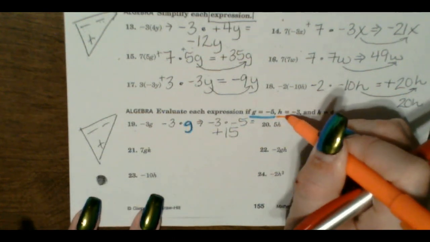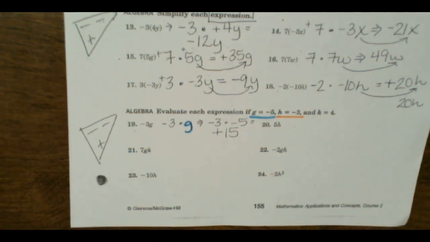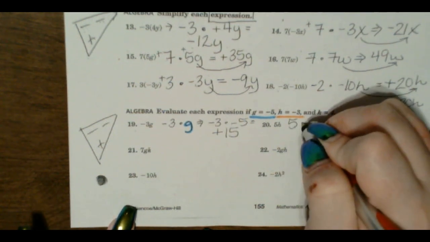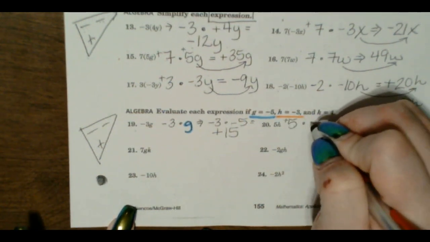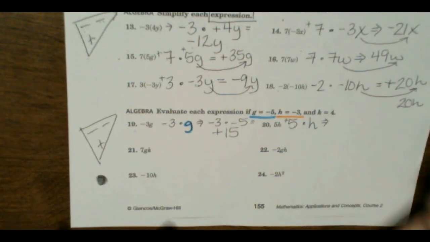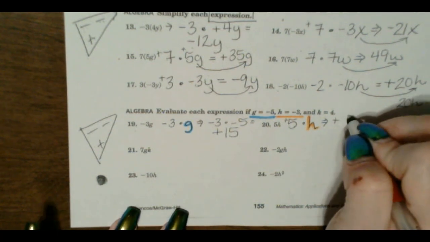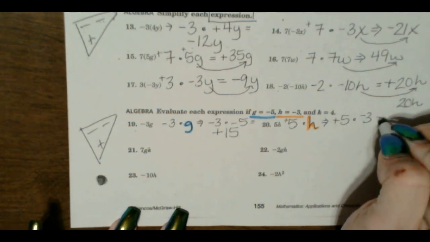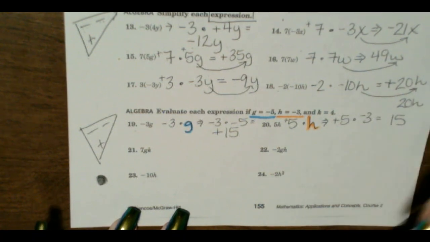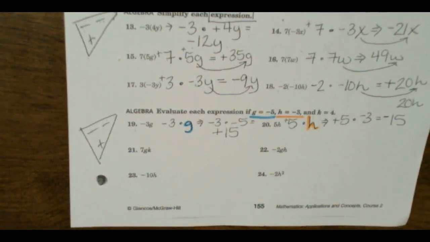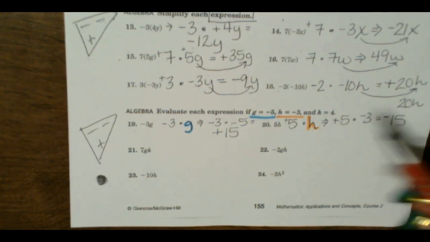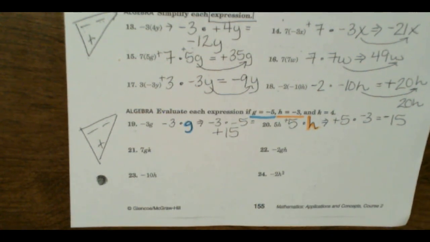H for number 20 is representing -3. So 5, and it's positive, times H. Remember, we're going to plug in that -3 for that value. So positive 5 times a -3. Well, 5 times 3 is 15. A positive times a negative is a negative because they're different. So your answer is a -15. Make sure you include those negatives if it is a negative answer, because it's two different sides of the number line, two completely different answers.